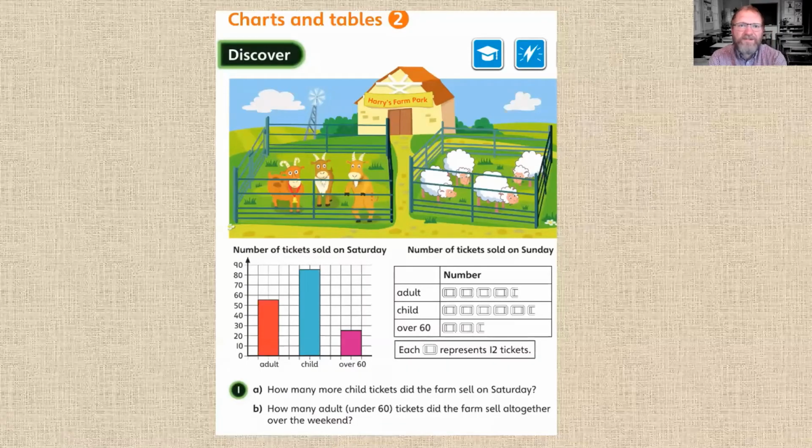Charts and tables to discover. Okay, so we can see we've got a bar chart there and we've got a pictogram. And the bar chart tells us the number of tickets sold on Saturday, and the pictogram shows us the number of tickets sold on Sunday.